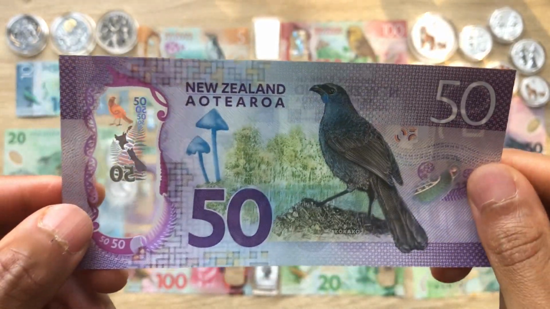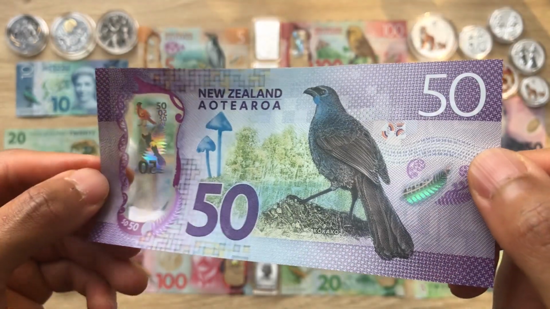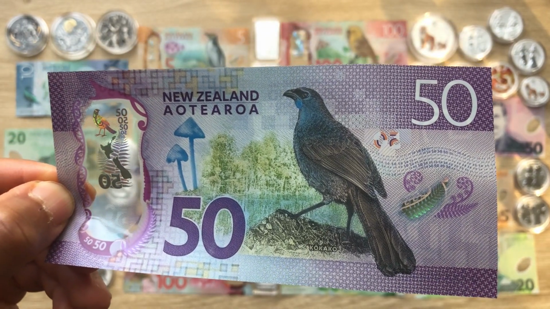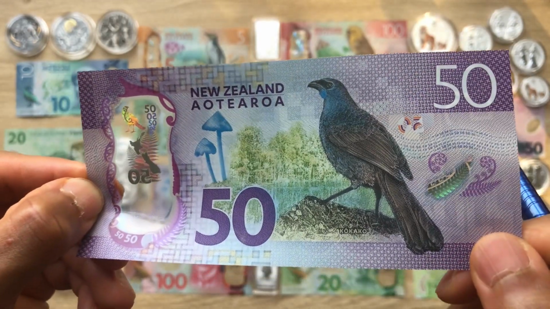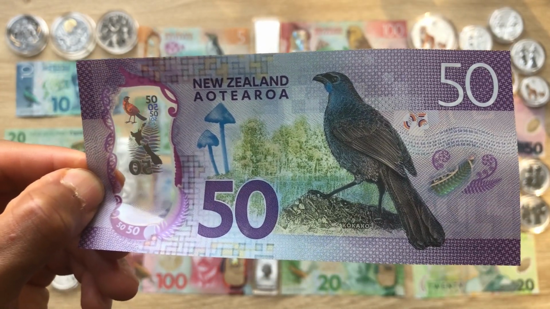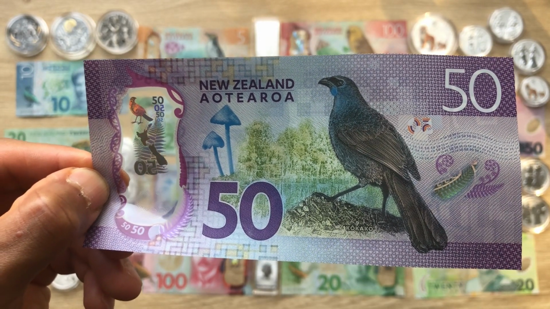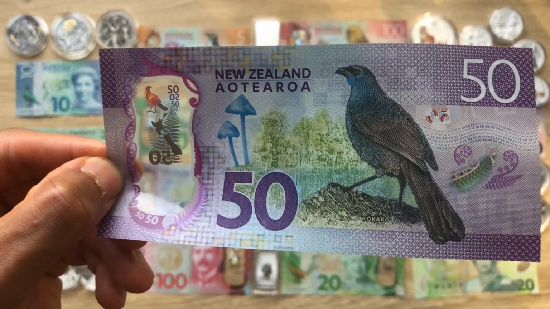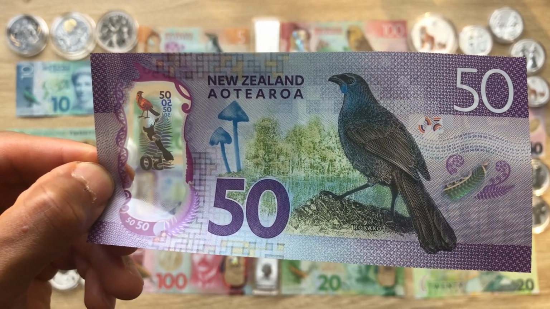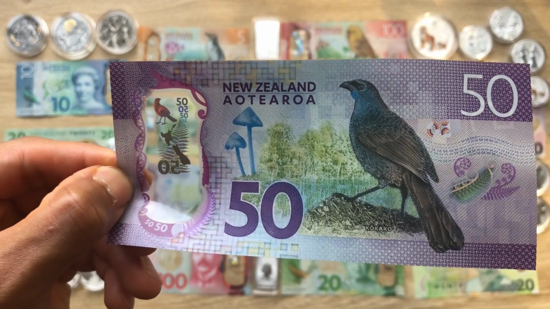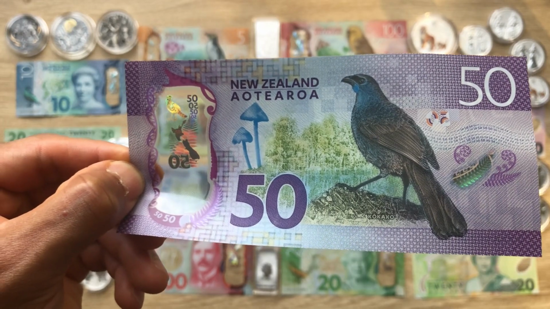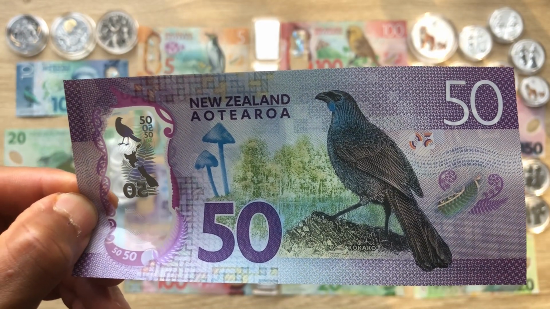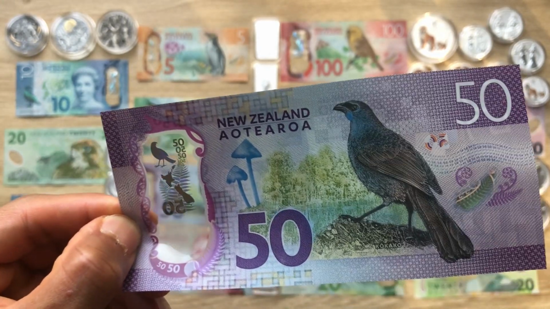Alrighty. Looking at the other side of this note, we can see the kokako, which is the blue wattled crow. The binomial name is Callaeas wilsoni. It is a large native bird with a distinctive bluish gray body, a black face mask, and sky blue wattles. The variety on the note is the North Island kokako, so this one is based in the North Island: your Auckland, your Whangarei, your Kerikeri, going up north to Cape Reinga. That's what the North Island means.